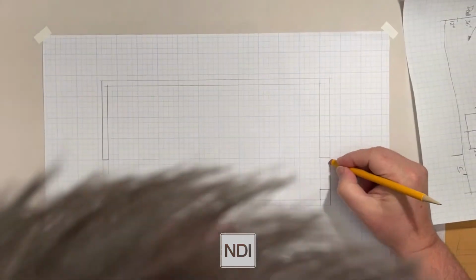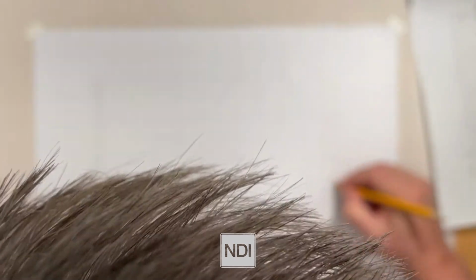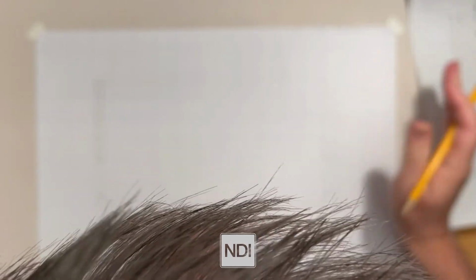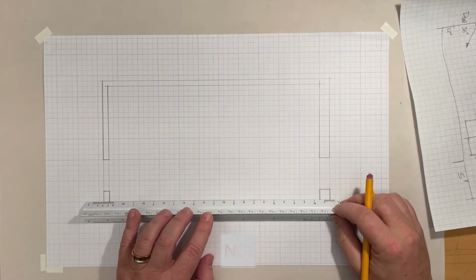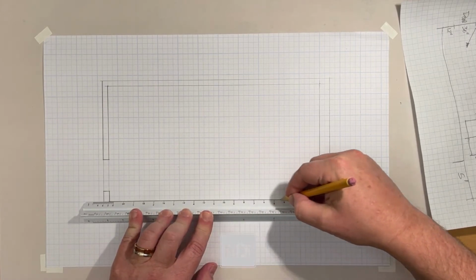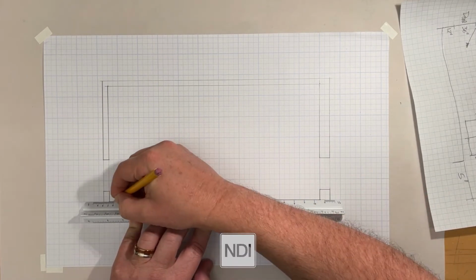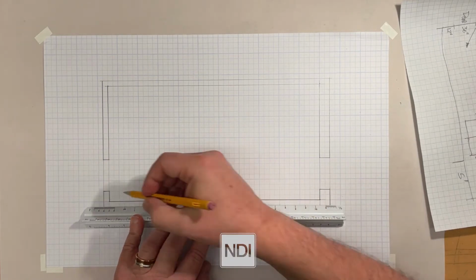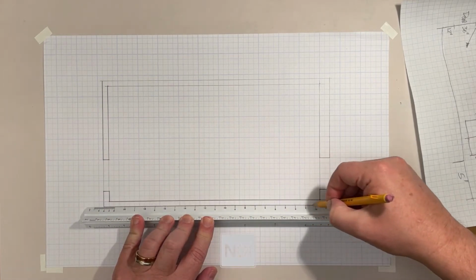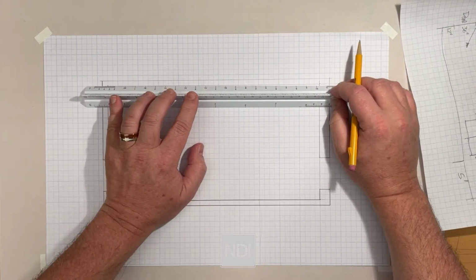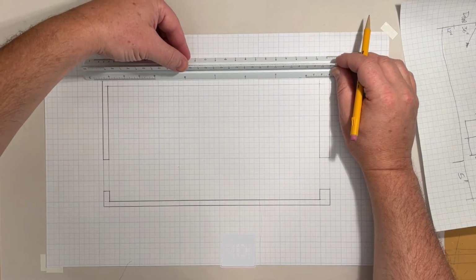I should not have done that, because that's the opening for the window. And then here, and here. And then finally, oops, not sure how much my head was in that last shot.